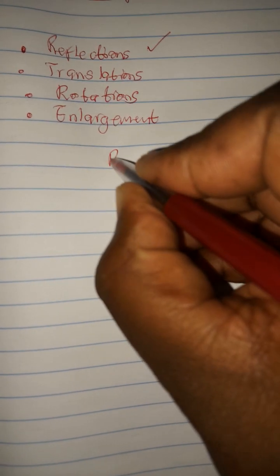So specifically, in this video, we are going to work with reflections, but today's video will be mostly about the reflection about the x-axis. That's what we are going to talk about. Reflection about the x-axis. So let's take a look at which page we find this topic in our study guide.